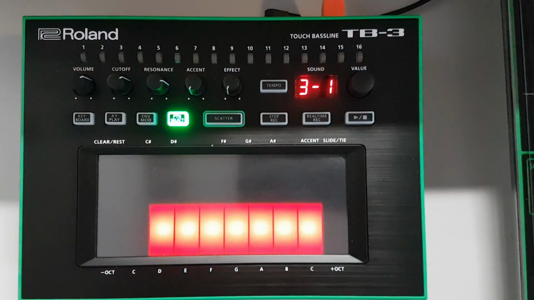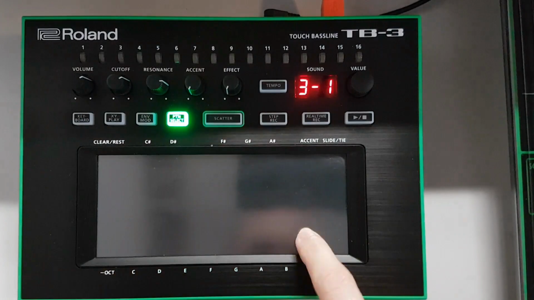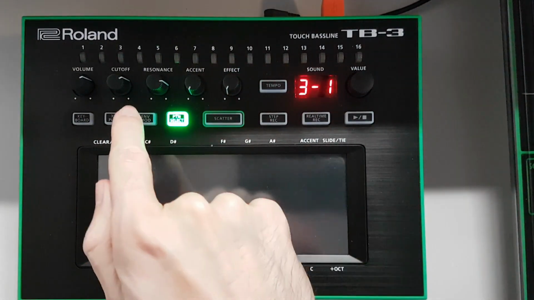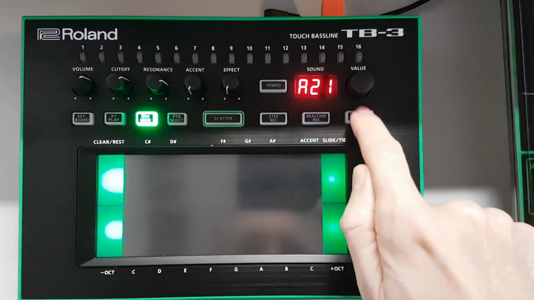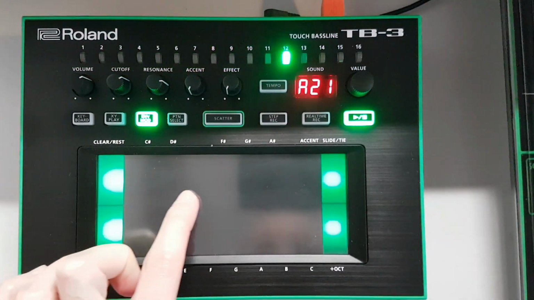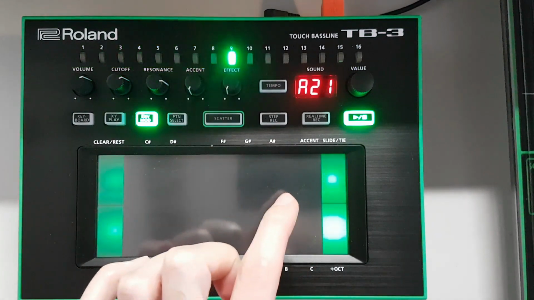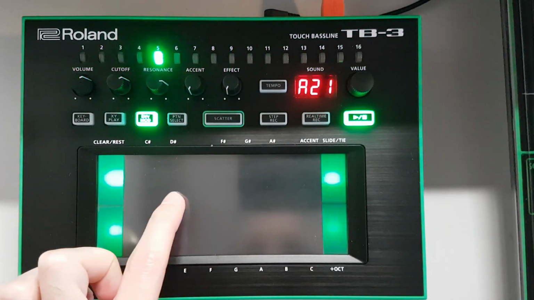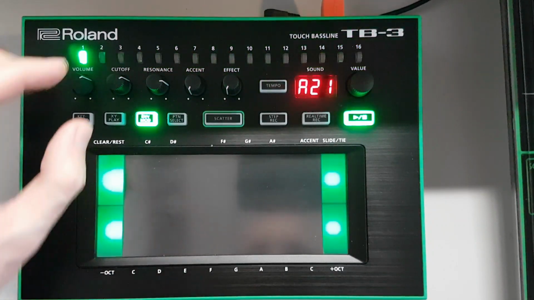Okay, so what about sound setup? My suggestion is, let me show you, not too much resonance, and the cutoff you can play with it, of course. So go in the envelope mode, and if you go too much to the right, you can create a zip, a kind of zip sound. I prefer to stay in the middle, in this position, and then play with the cutoff.